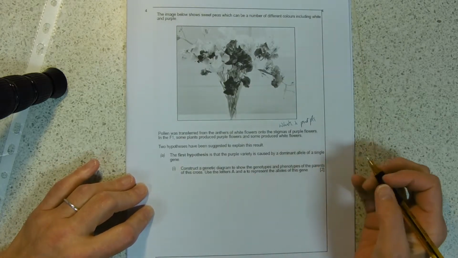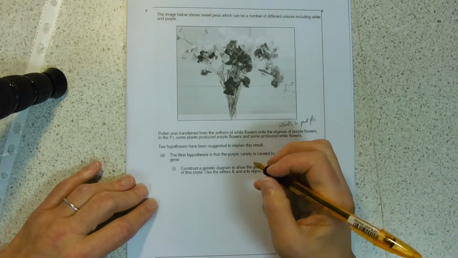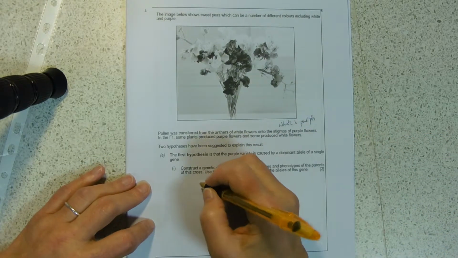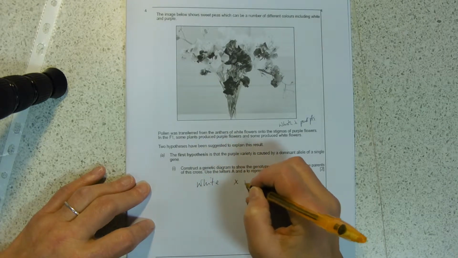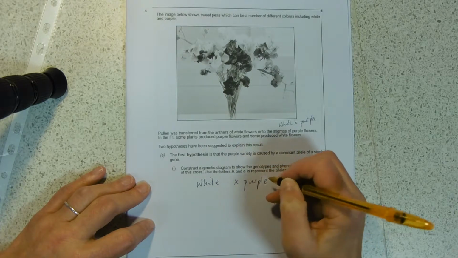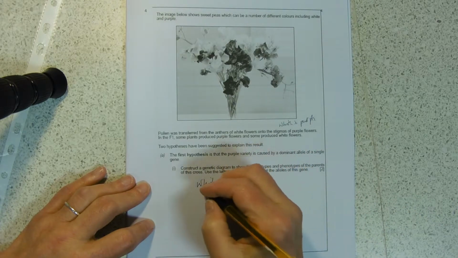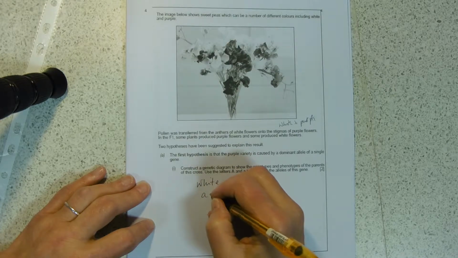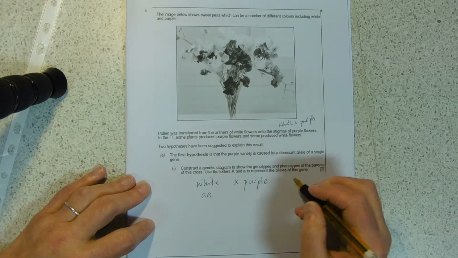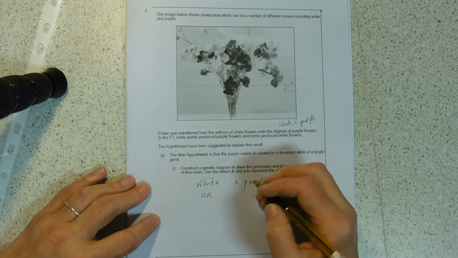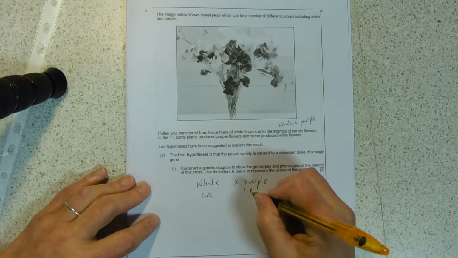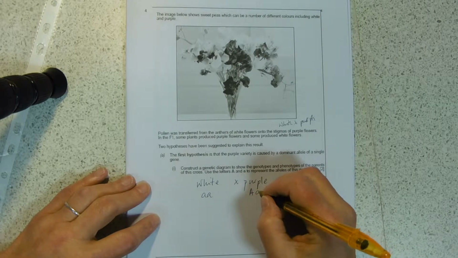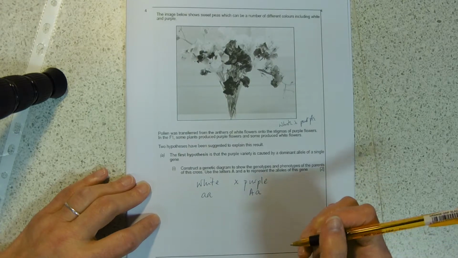We're assuming that I don't want to use purple, I'm going to use A. Oh, it says let's use letters big A and little a. So our first cross is white crossed with purple, and our white, if purple's dominant, has got to be little a, and our purple, in order to get some white offspring, has got to have the dominant allele for purple and a recessive one to pass on to make a white offspring.